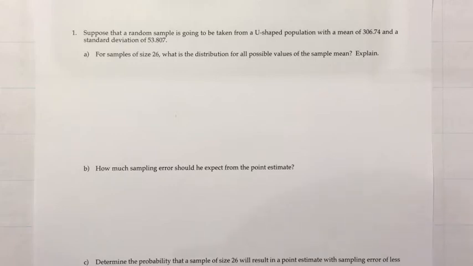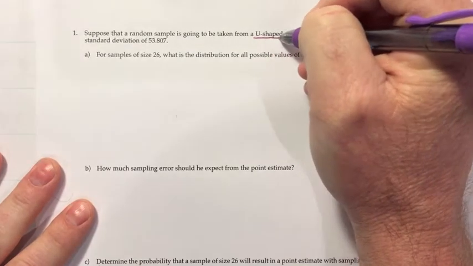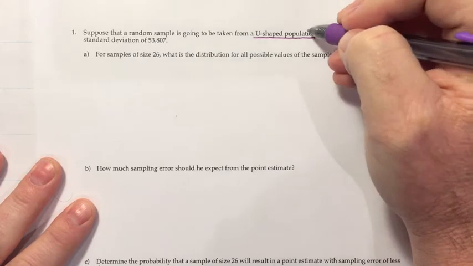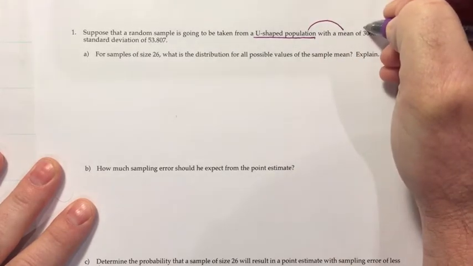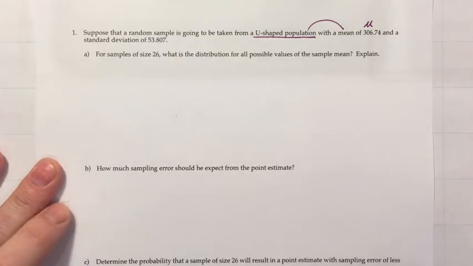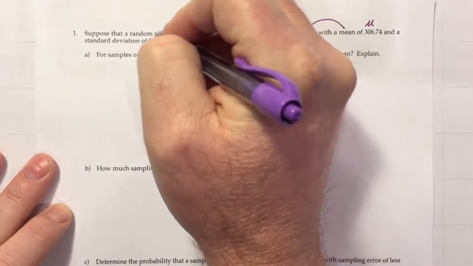Alright, so let's go ahead and start identifying some of the information that they told us so far. They told us that we have a U-shaped population right here, so that might come in handy a little bit later, so we'll underline that piece. They tell us we have a mean of 306.74, but what kind of mean is it? Well, it's a population that gave us that mean, so that's a population mean, so that's mu. And a standard deviation of 53.807, but again the same question, what kind of standard deviation is it? It came from this population, so if it's a population standard deviation, then that would be sigma.